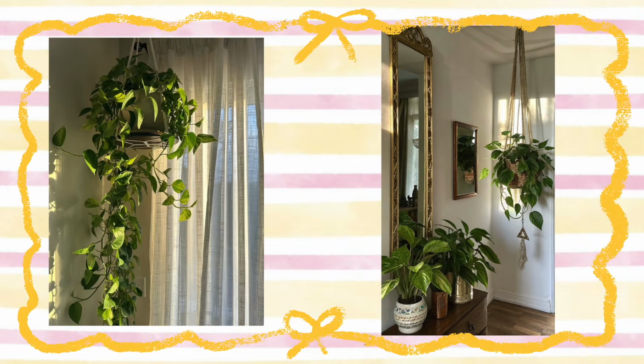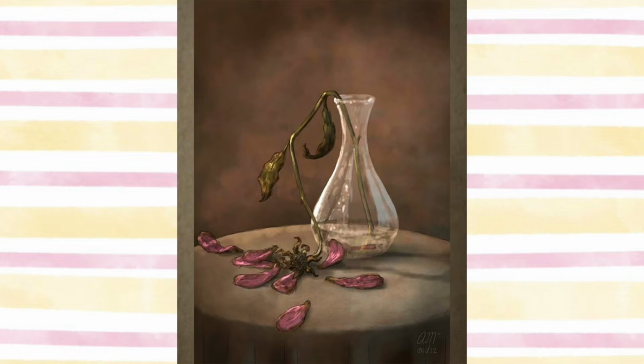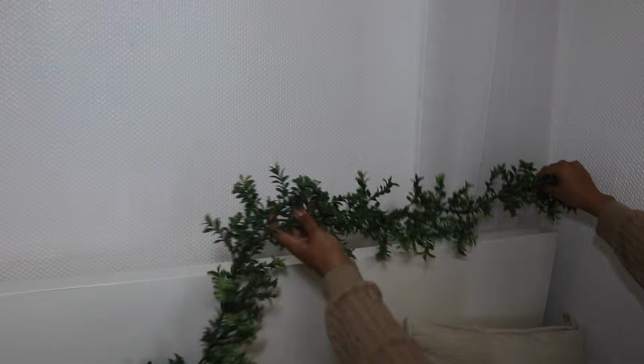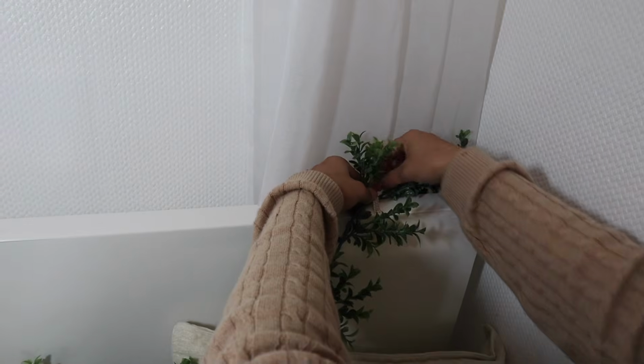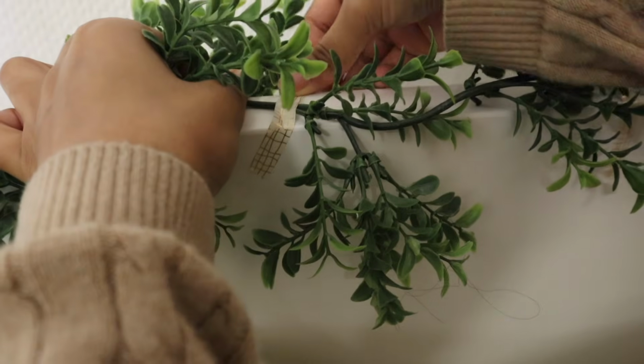I personally love to use fake flowers for this because I might have unalived a couple of flowers in the past. I decided to put these green leaves on my headboard. I've owned them for such a long time, so it was the perfect touch. I also decided to buy these green huge leaves because they look super pretty.